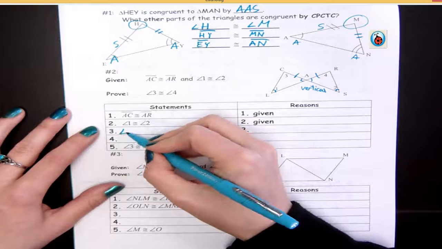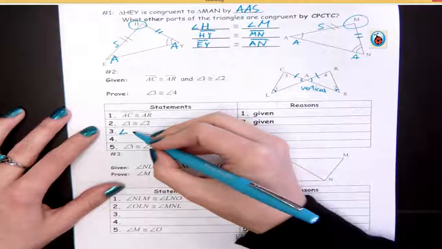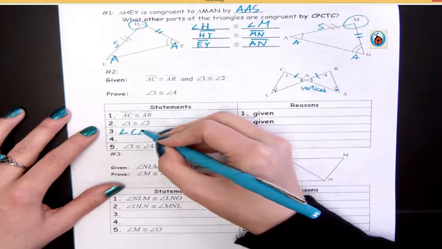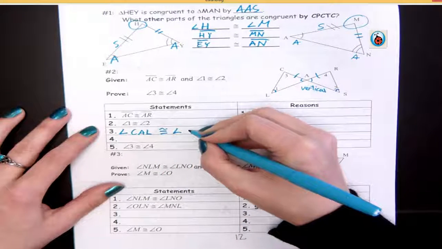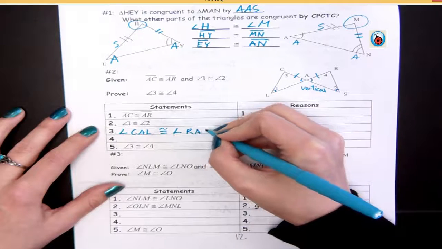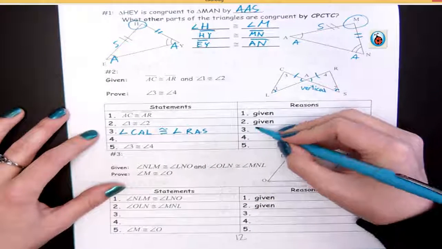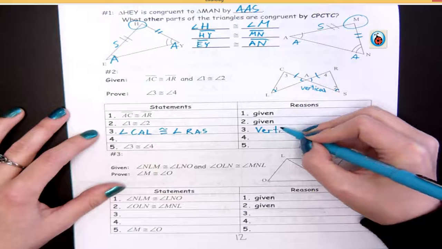And so that would be angle, I'm going to need to use the 3 letters to name it. So angle CAL is congruent to angle RAS, and that is vertical angles.